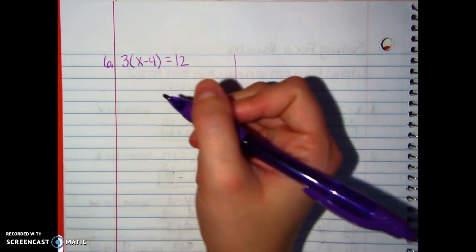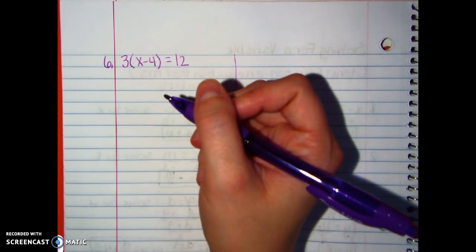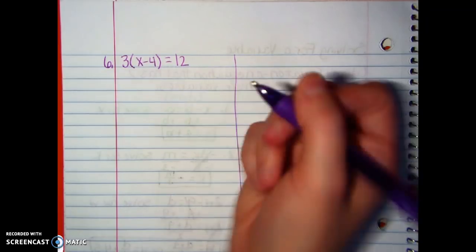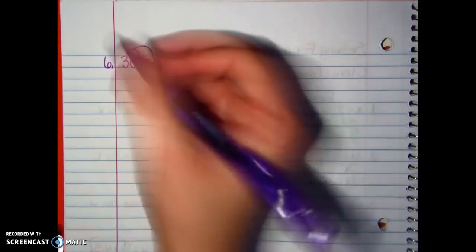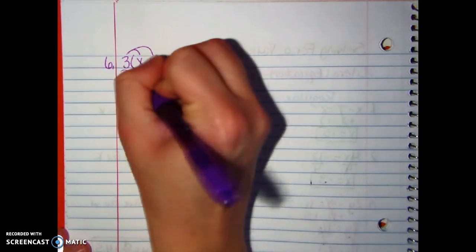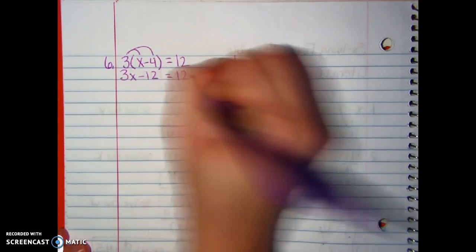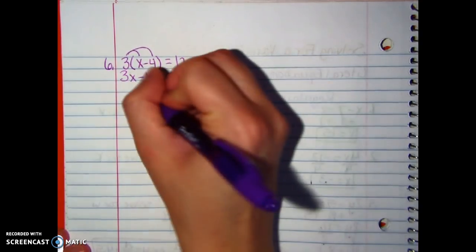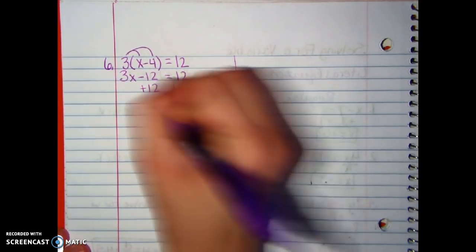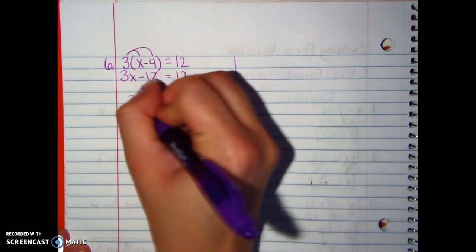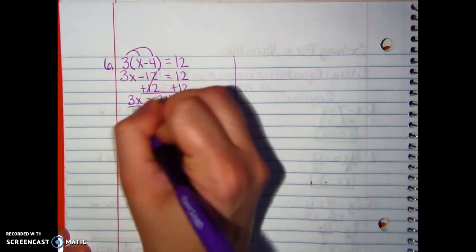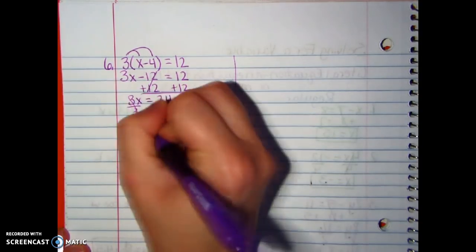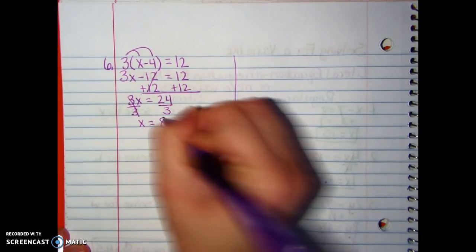Okay, I assume most of you distributed. You could have done a shortcut and divide both sides by 3, but for this I will distribute even though it makes me sad. 3x minus 12 equals 12. Add 12 to both sides. 3x equals 24. Divide by 3. x equals 8.